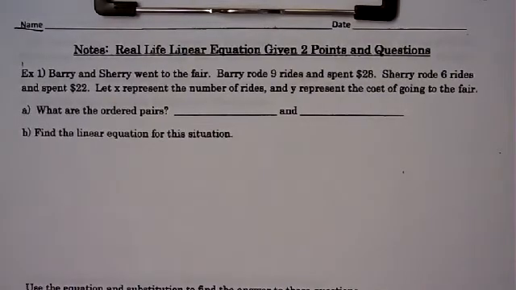In this video, we're going to be looking at the guided notes for real life linear equations given 2 points, and also not just writing the equation, but answering questions. Okay, so we've got 2 real life situations we're going to find the equation for, and then we're going to use that equation to find answers to questions that they could ask about it. Okay, so we can kind of see what's the purpose of having the equation.